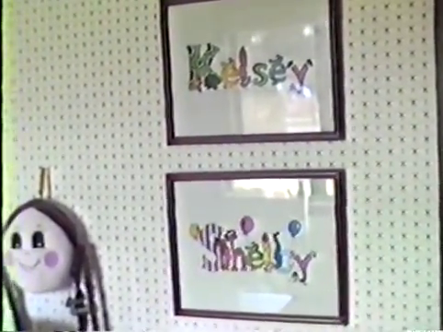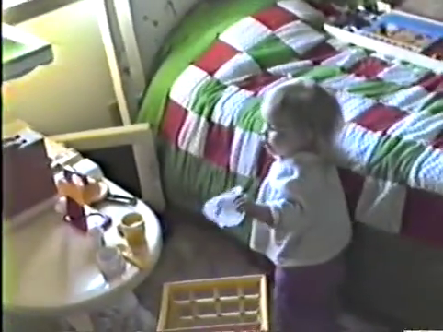Nice wallpapering job that Glenda did. You may have noticed the wallpapering in Scotty and Bradley's room also. And here's the quilt that Glenda made. Yeah, we're in your room, aren't we, Shelby?